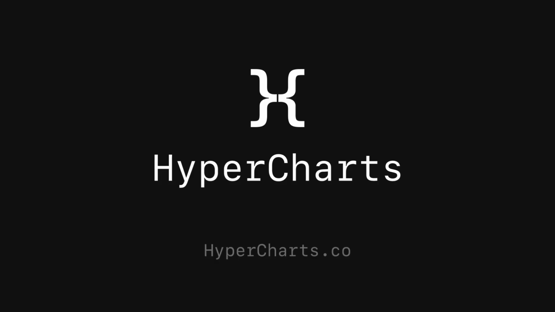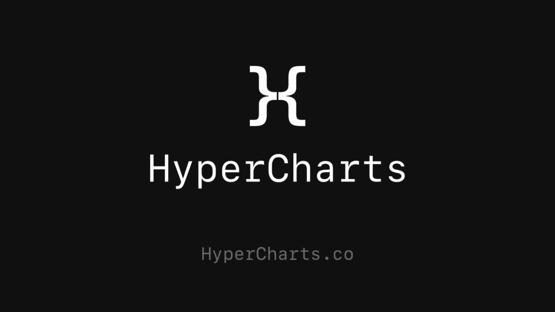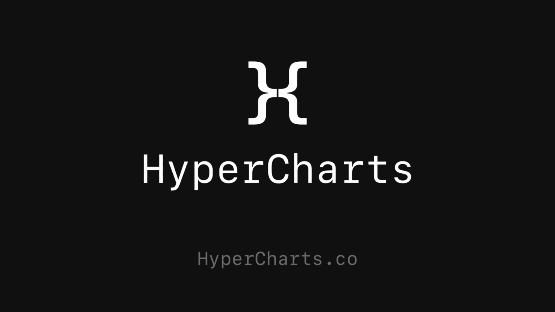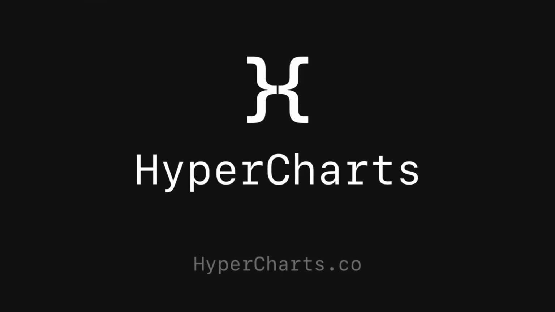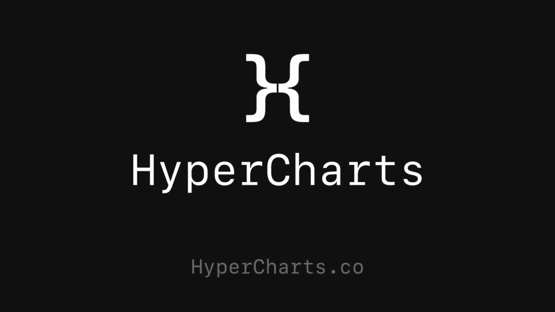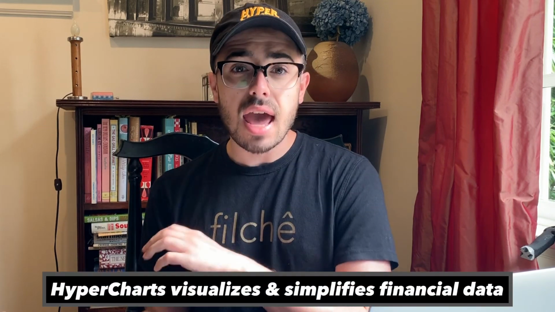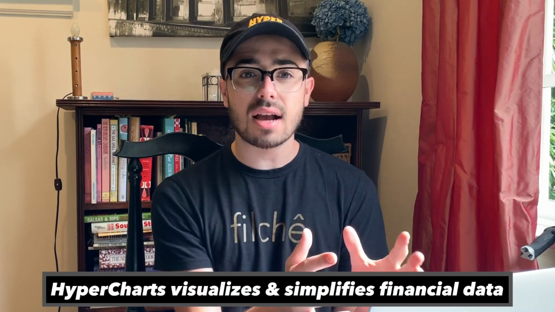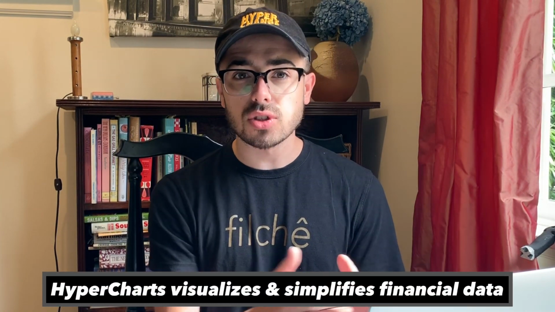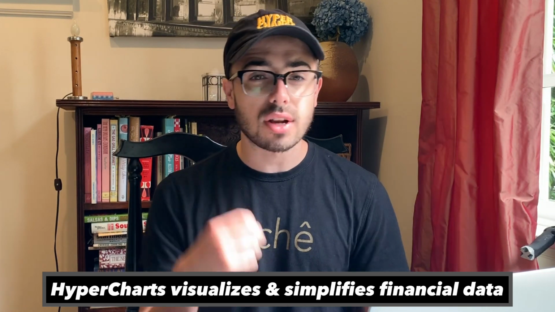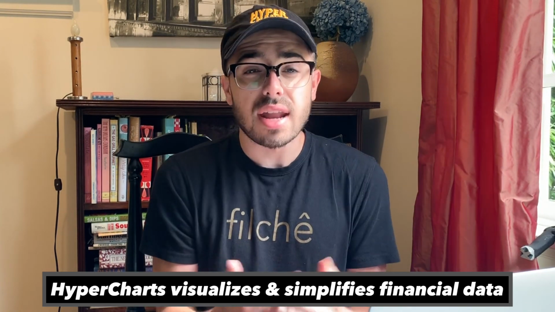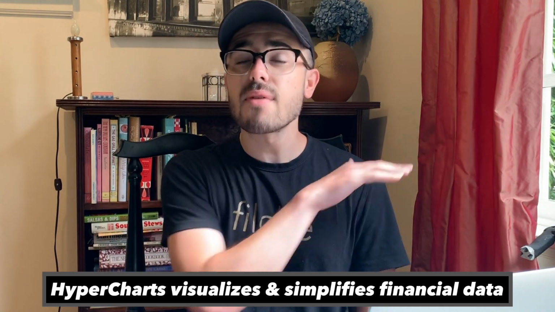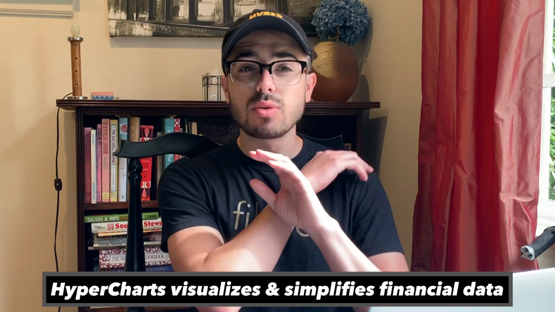So HyperCharts is a financial data visualization platform, and the goal is to take these super complex SEC filings, what I call the first principles of finance, those hard numbers where you should start your analysis, and turn them into super easy to access, easy to use, easy to understand, visualized charts that are interactable, basically just fun. And this is a financial product I could not find anywhere on the internet. I've always wished it would exist.